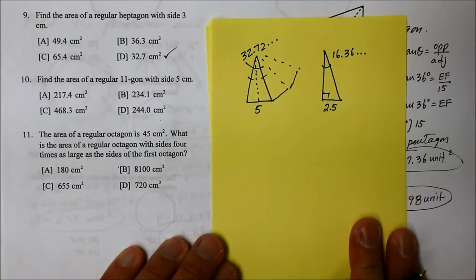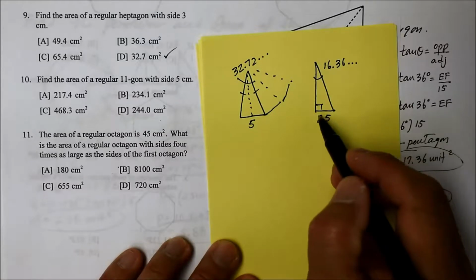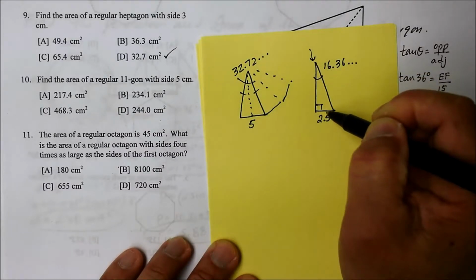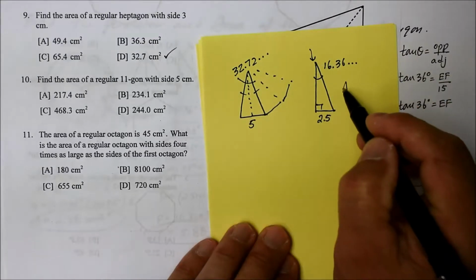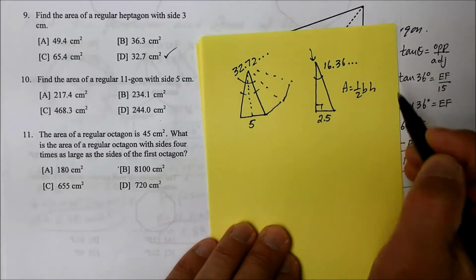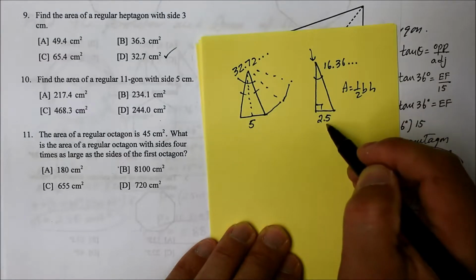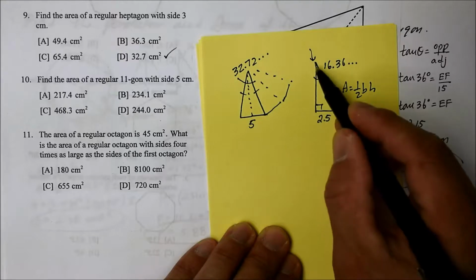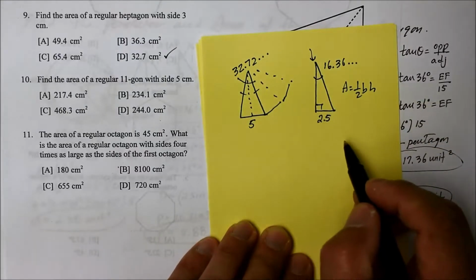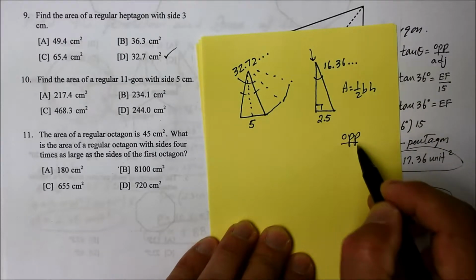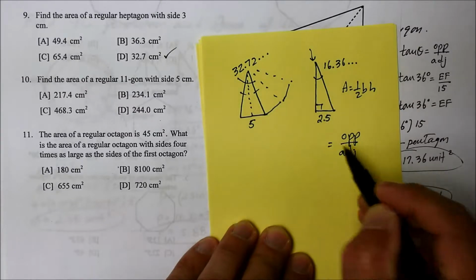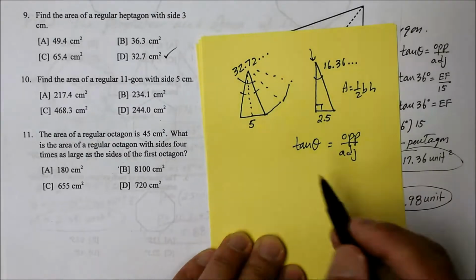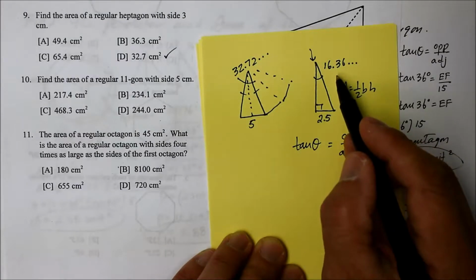And as we talked about last time, from this point of reference, I had the opposite side. And to find the area of a triangle, which is 1/2 base times height, I need the base, which is the opposite, 2.5, or actually the 5. And the height is what I don't have. So I need the adjacent. And the only thing that's going to give me the quotient of opposite and adjacent is the trig identity of tangent theta.